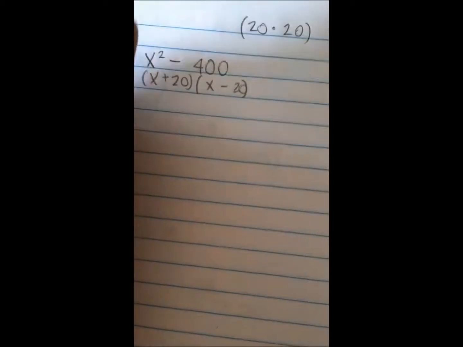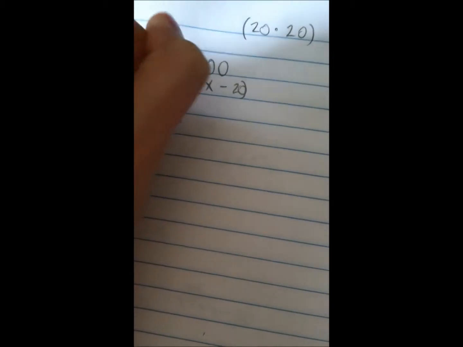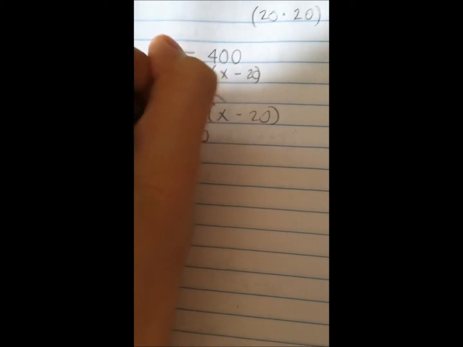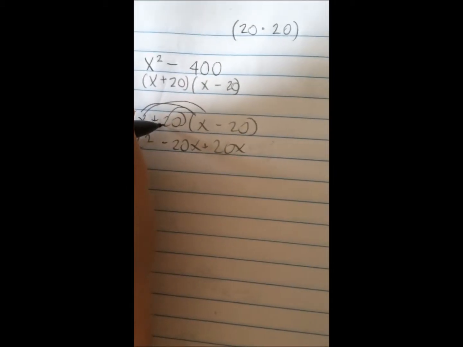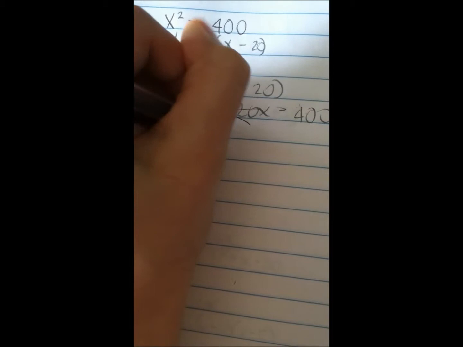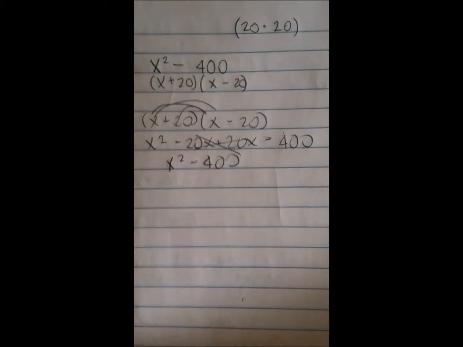It's that simple. Alright, now to verify my work, I'm going to actually factor it out just to show you that I'm correct. Okay. So, x times x is x squared. Then negative 20x plus 20x, and then positive 20 times negative 20, which is negative 400. And because I have these two right here, they will cancel out, and I am left with x squared minus 400. And that's how you do that.